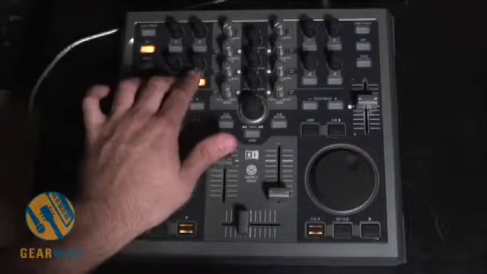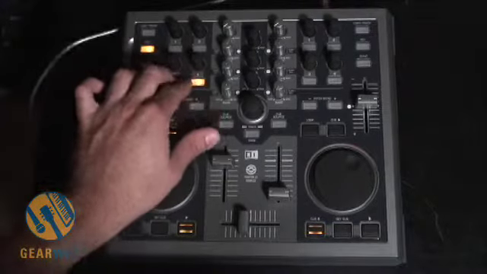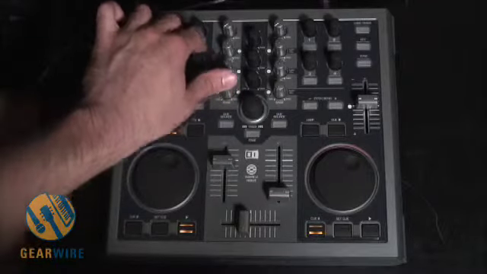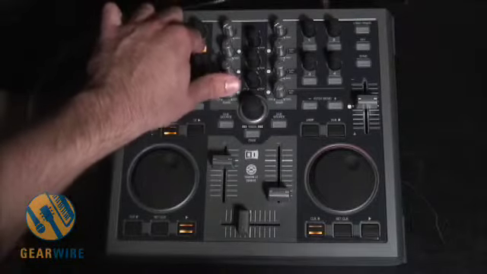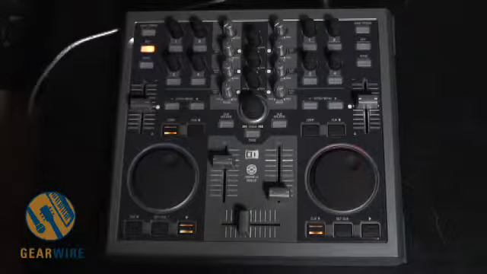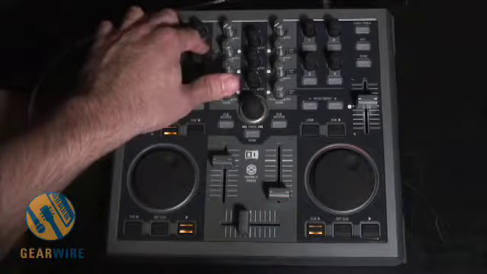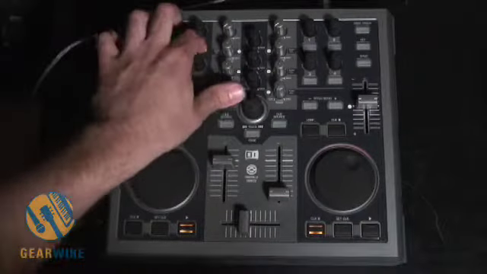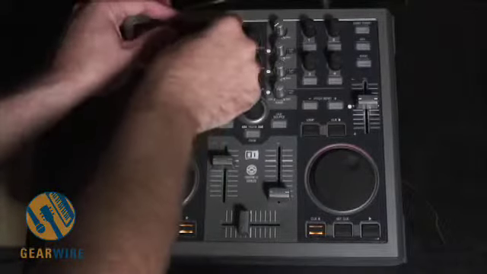And there are different ways to control this as well. You can tap out the tempo. So watch. Do it reverse. We have action. We also have control over pitch. And you can change this up live with the knobs as well.